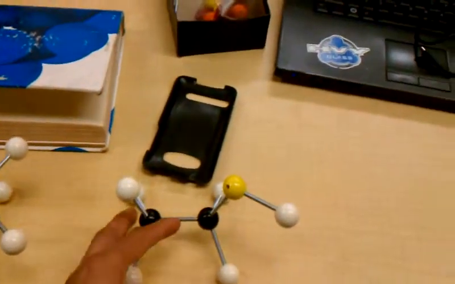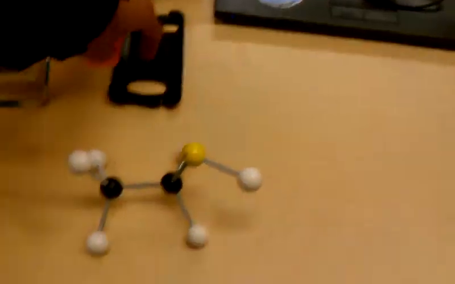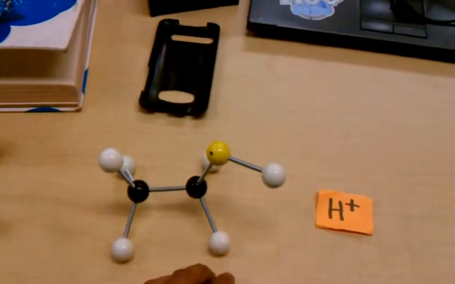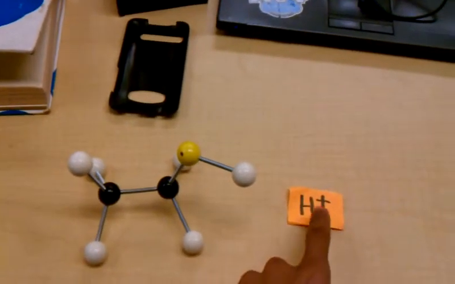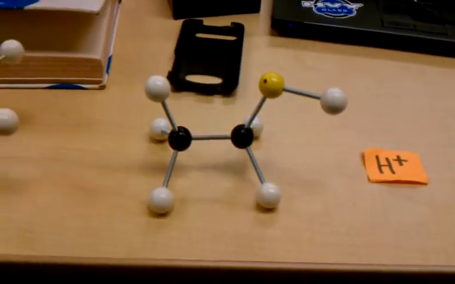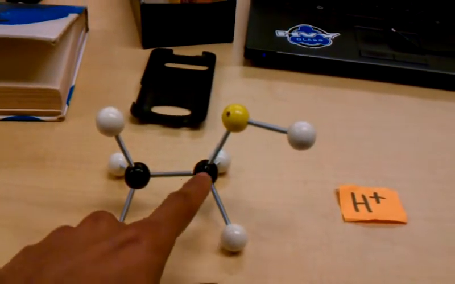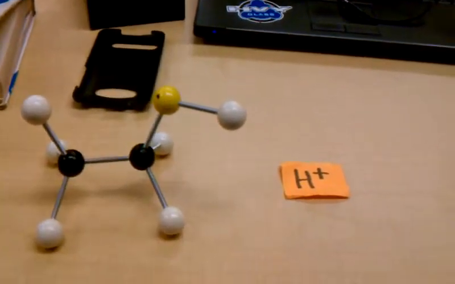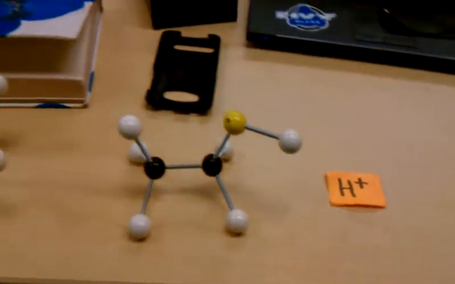Now, the last step is where you get the formation of the ethyl alcohol and the proton, which is represented, so I ran out of hydrogens, which are the white bulbs, just got a little sticky note, H plus. And here's your ethyl alcohol, which is CH3, CH2, OH. Remember, this yellow bulb is oxygen, and the proton. Bam.